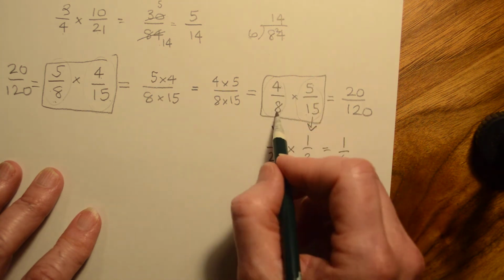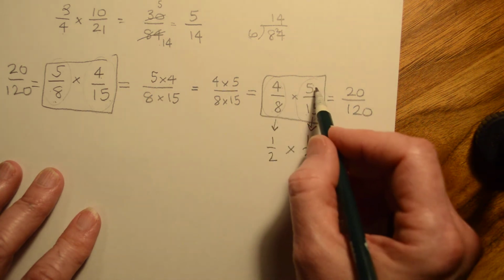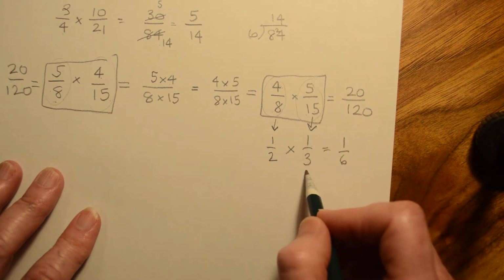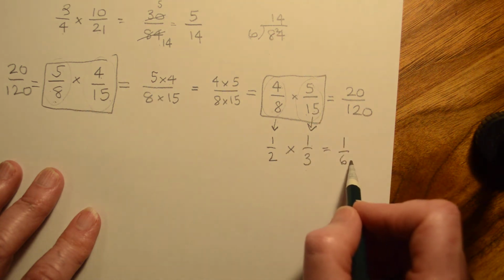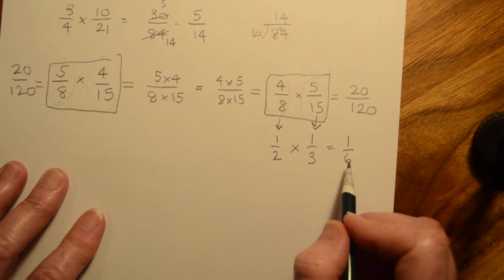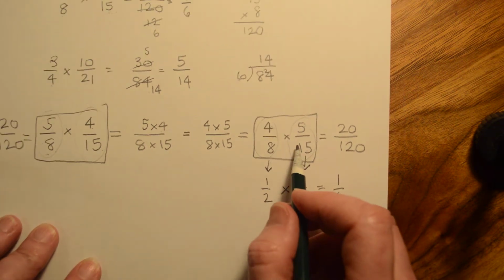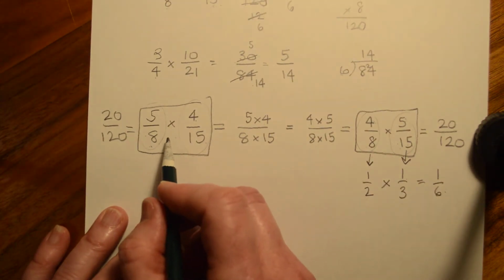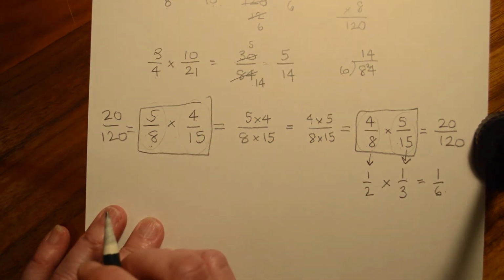All right, 4/8, that's very easy to reduce to 1/2. 5/15 is easy to reduce to 1/3. 1/2 times 1/3 is 1/6, is a very easy thing to do. I could reduce in this one. I could not reduce up and down in the original one.